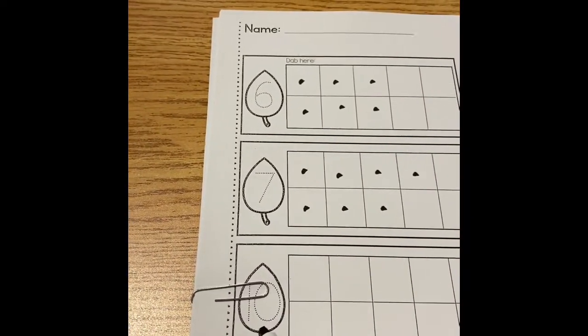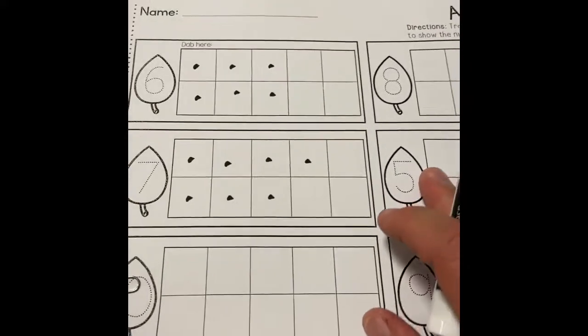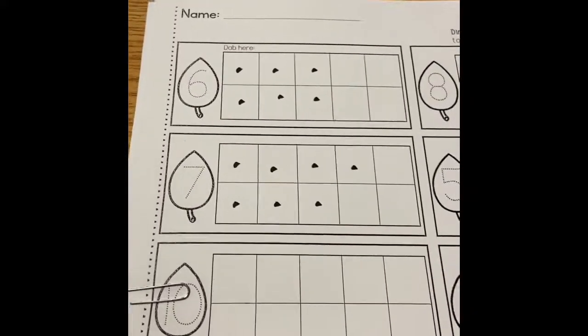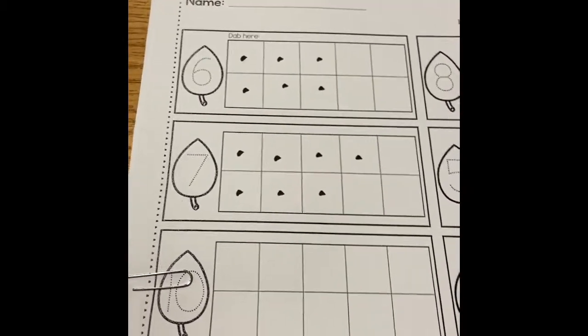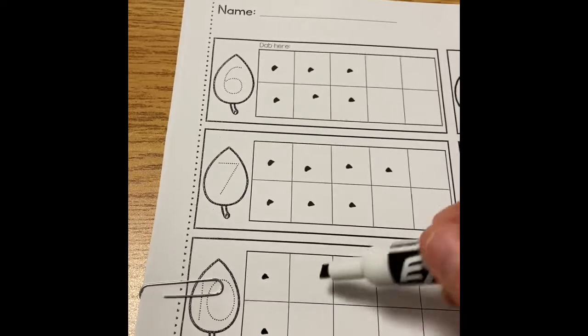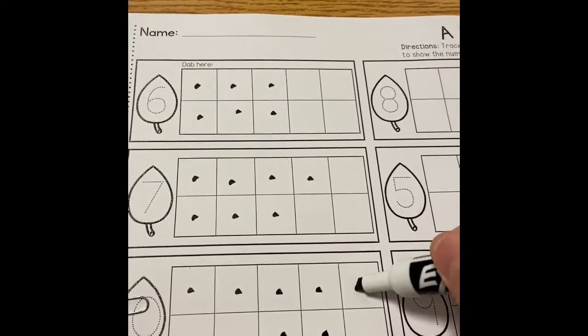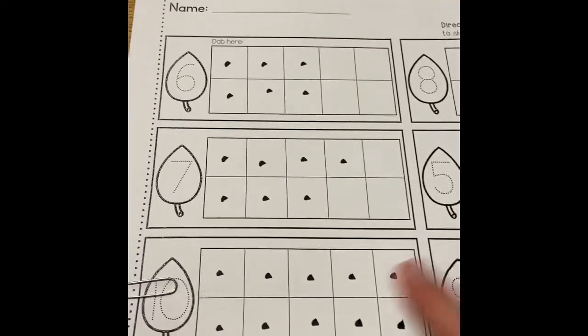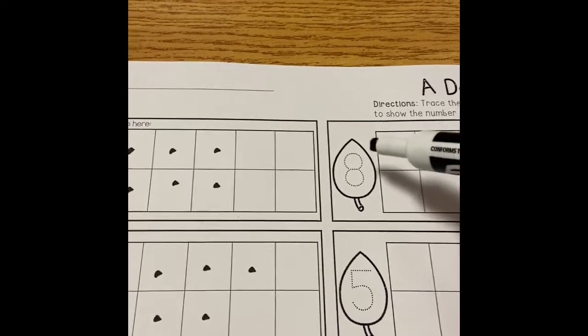Now, we have the number 10 here. So that should be pretty easy for us. We know that we need to fill in 10. And how many boxes do we have in a tens frame? We have 10. 1, 2, 3, 4, 5, 6, 7, 8, 9, 10. All of our boxes are filled in. Very good. Next we have the number 8.